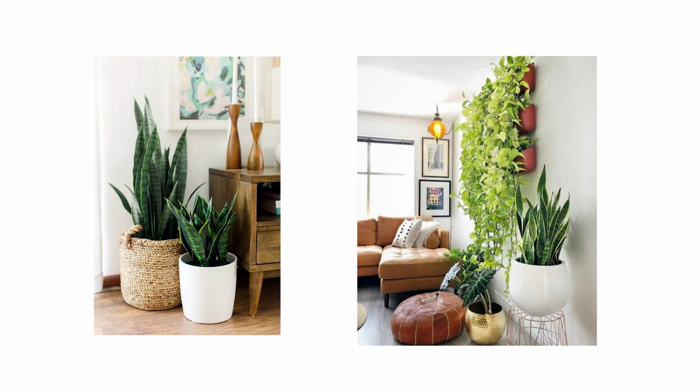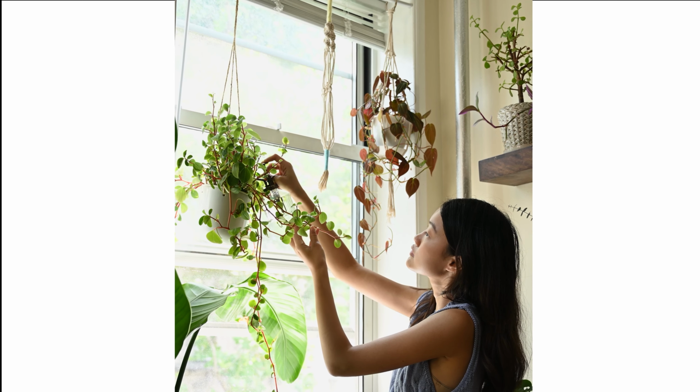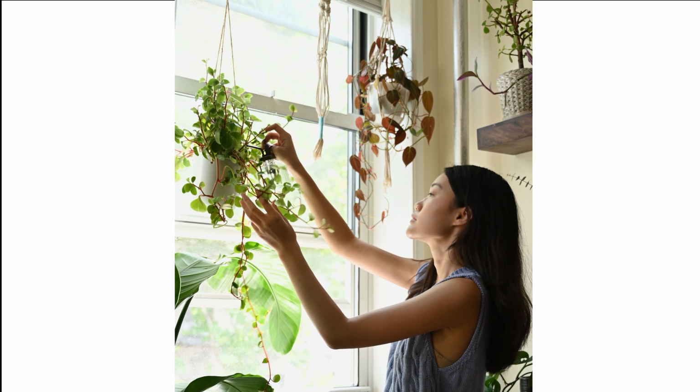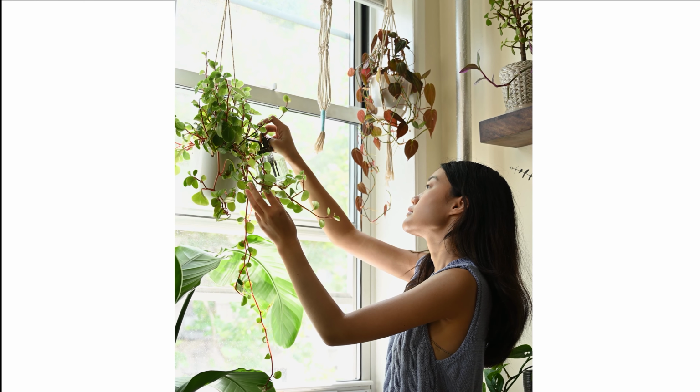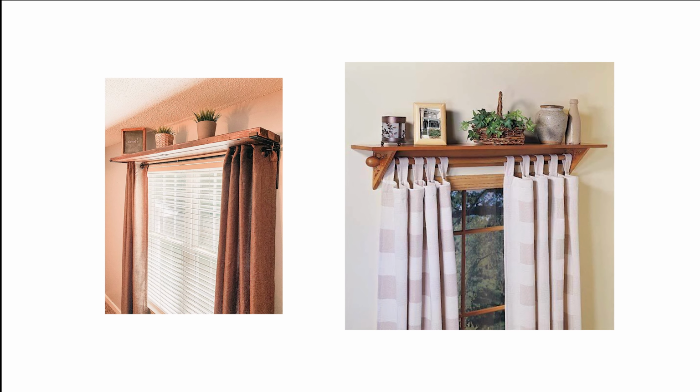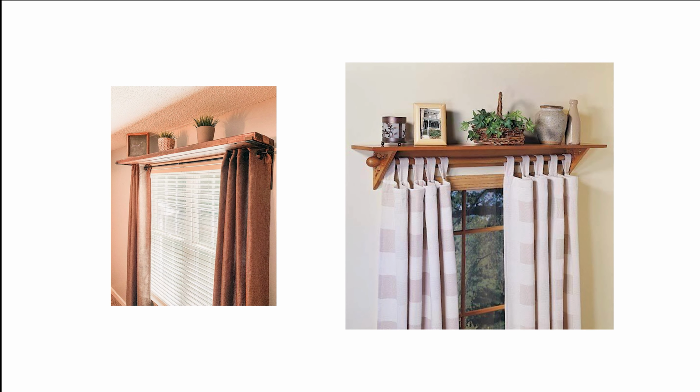If you don't have the chance to hang your curtains high, close to the ceiling, you can also install some shelves above the window frame and decorate with hanging plants and picture frames and some maybe paintings.